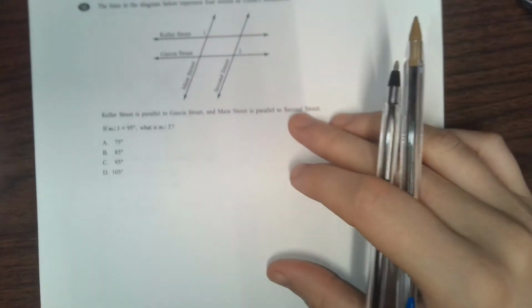Hello everyone. So today's assignment is just going to be copy the notes into your notebook and submit a picture of the notes. I'm just going to go over 4 questions based off of parallel lines and transversals.